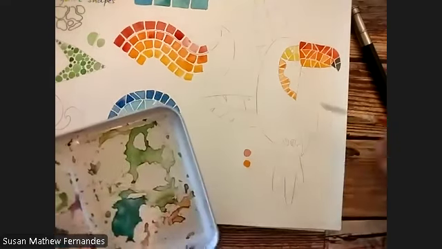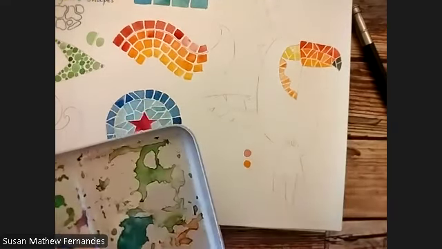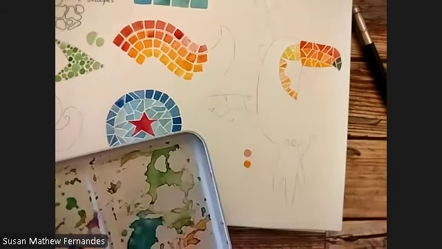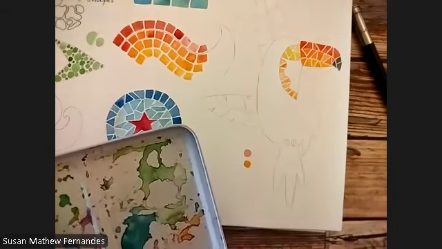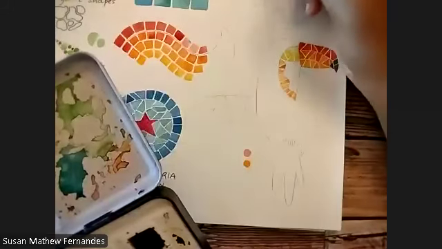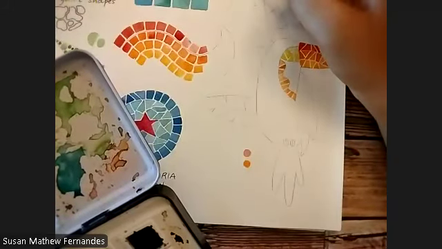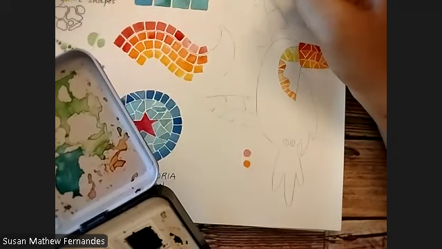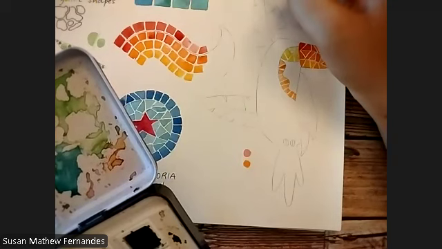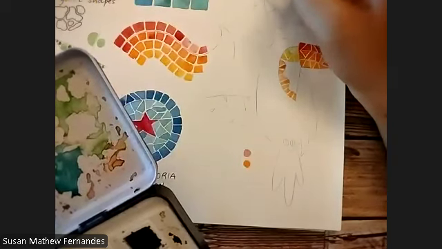I want to let these things dry before I go in with the black. So I'm going to do the leaf. Carmine. Change the colors if you want to. Please don't restrict yourself to the image that you have.